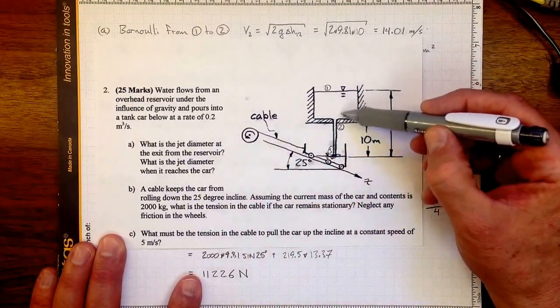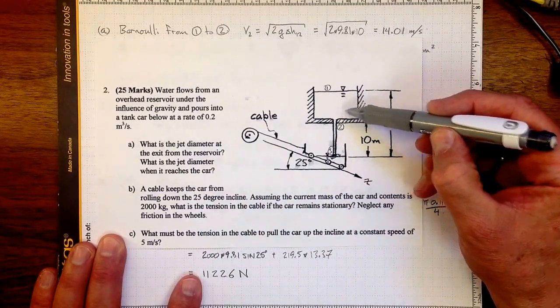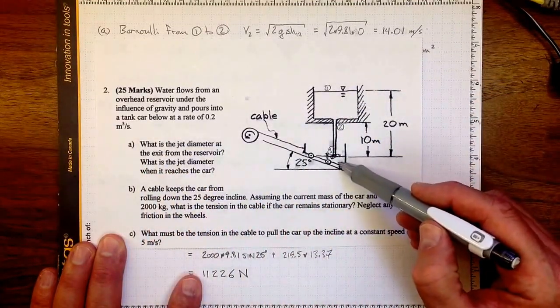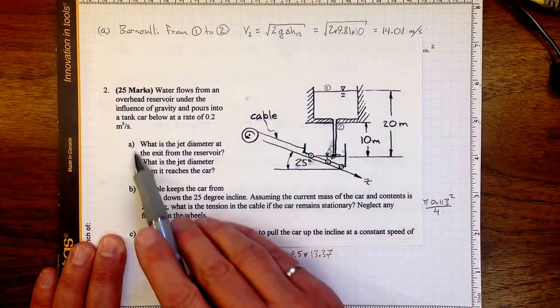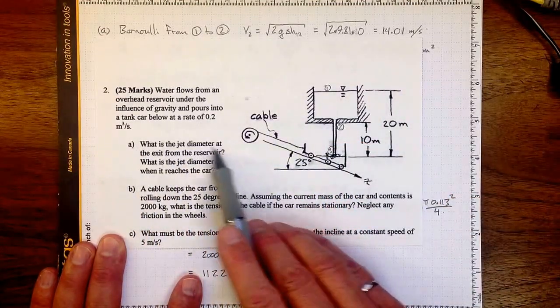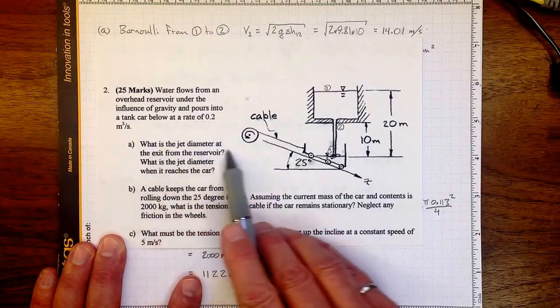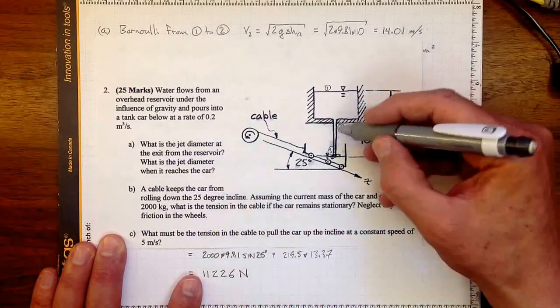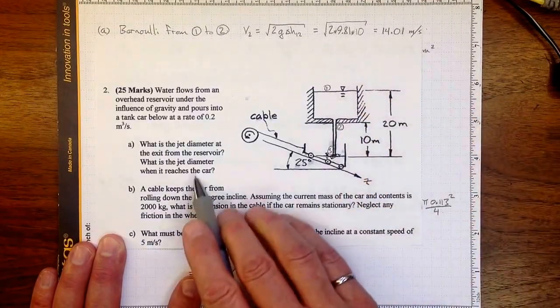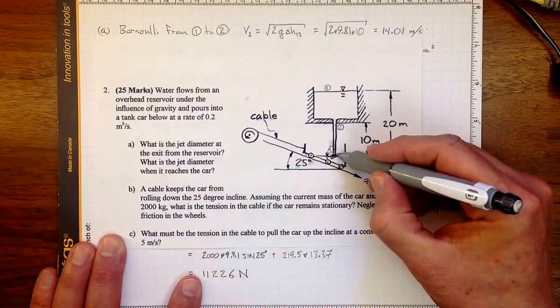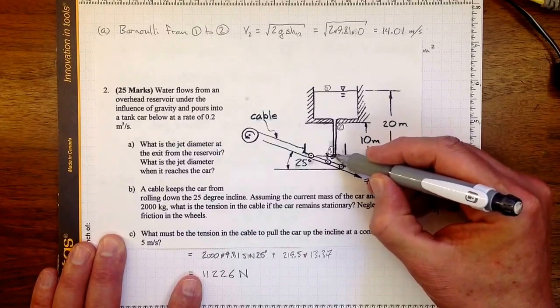So the water flows out of this reservoir under the influence of gravity, pours into this little tank car down here, which actually is rolling on a ramp. And we've got several questions. We know what the flow rate is, so what's the jet diameter at the exit from the reservoir at location 2 here? And the jet diameter when it reaches the car down here at location 3.